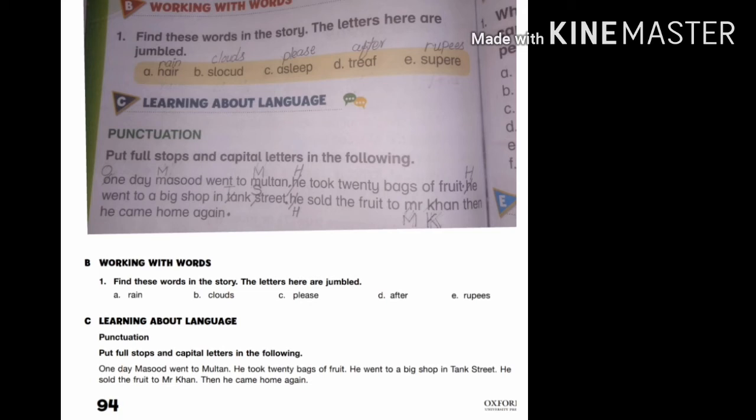He took 20 bags of fruit. It should be in capital letter and full stop will be at the end of the sentence. He went to a big shop in 10th Street. So H of he will be in capital letter and the first letter of shop and street will be in capital letter and full stop will be at the end of the sentence.